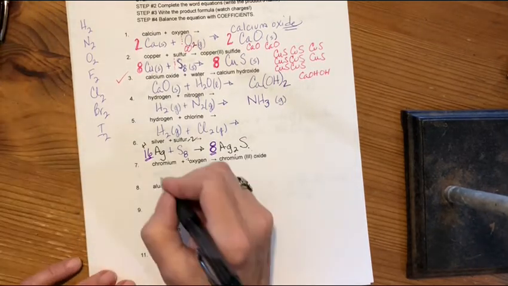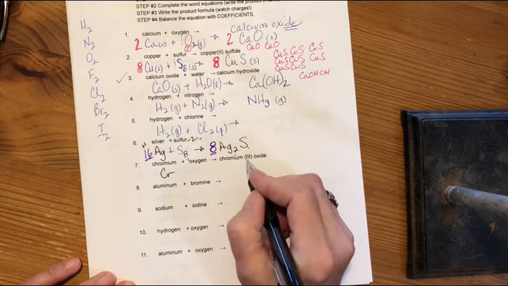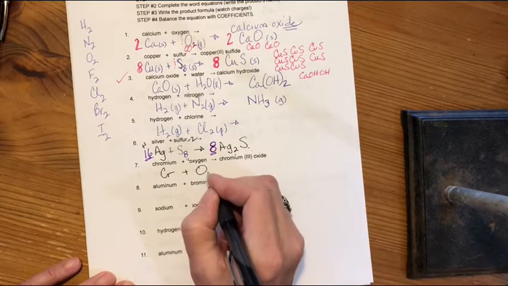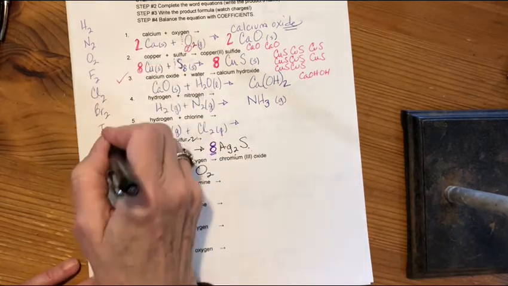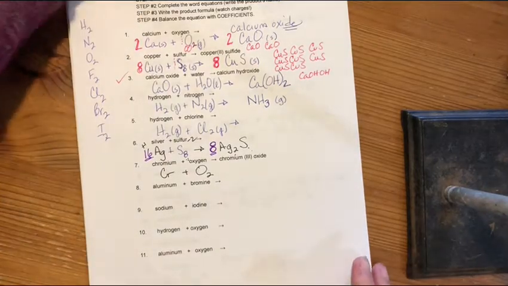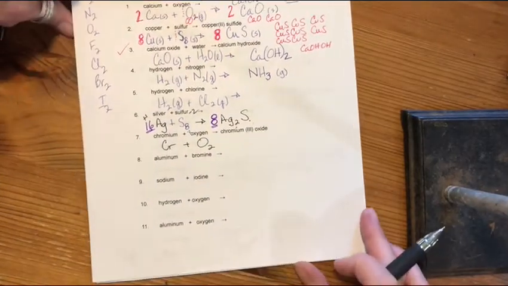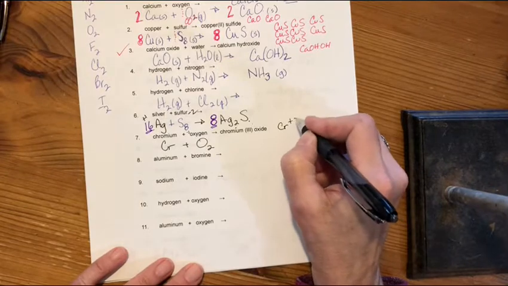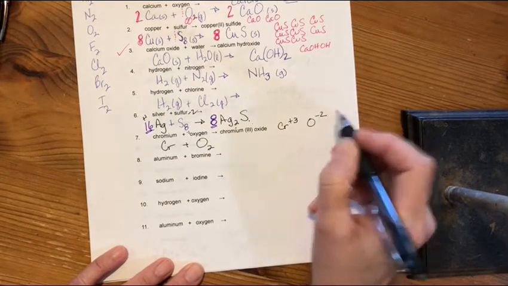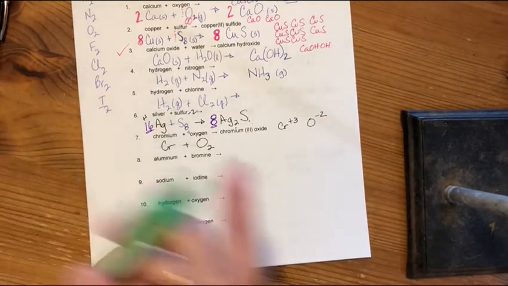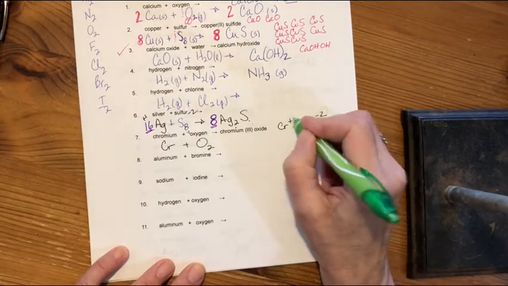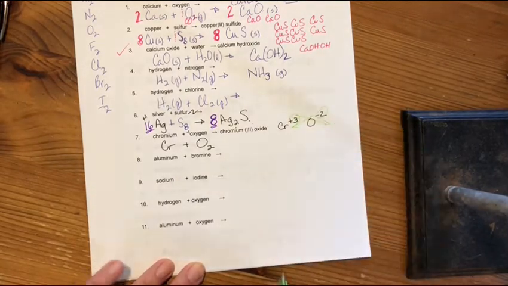In number 7, chromium is Cr, and oxygen is a gas, so you've got to watch out for those diatomics like we talked about. The compound has chromium with a +3, and remember oxygen's always a -2, so you can use crisscross 2, 3, 3, 2 switcheroo.